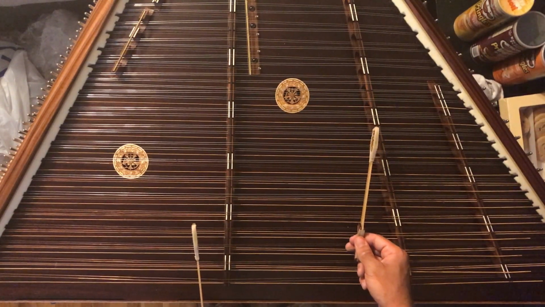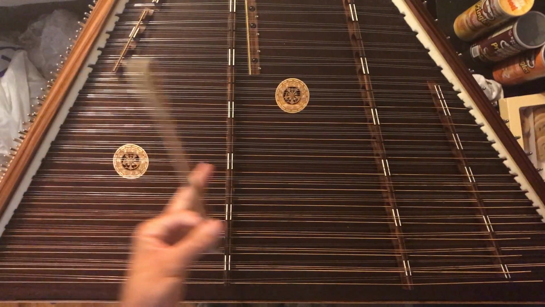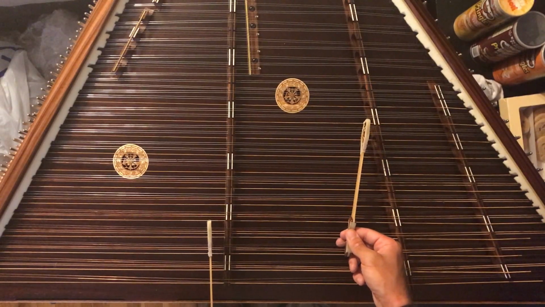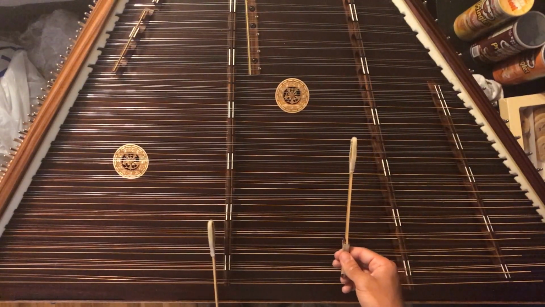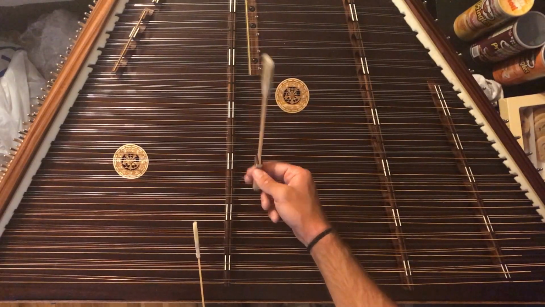So we're going to play this the exact same way we played the minor chord starting on a marked bridge. We're going to hit the B with our right hammer, and then we're going to hit the D sharp with our left hammer, and then come over, hit the F sharp, and then go up and hit the B.